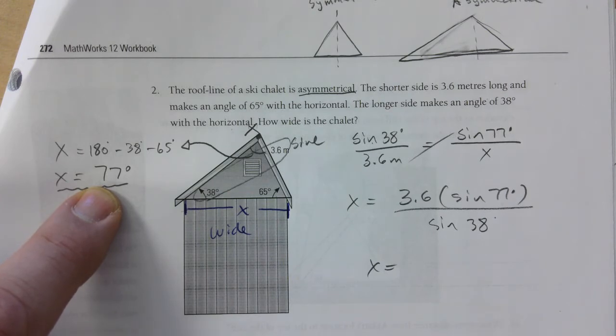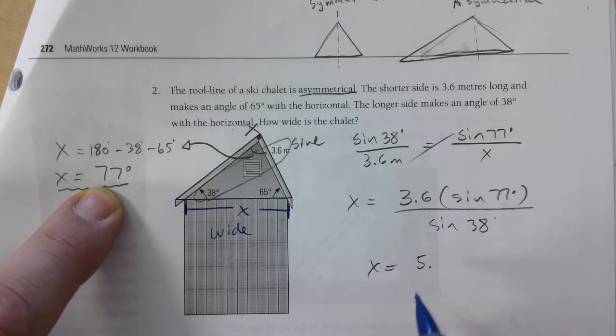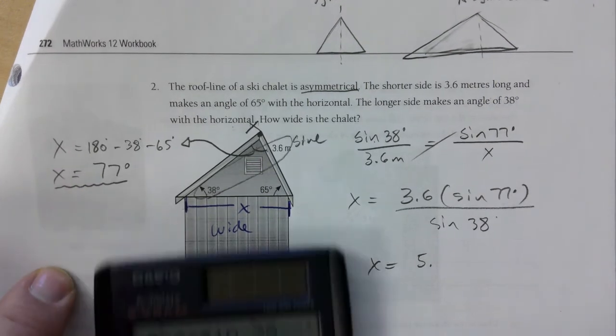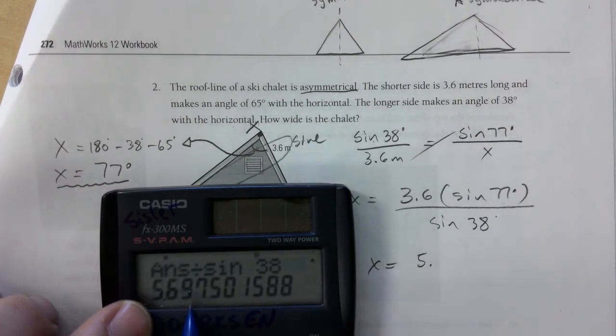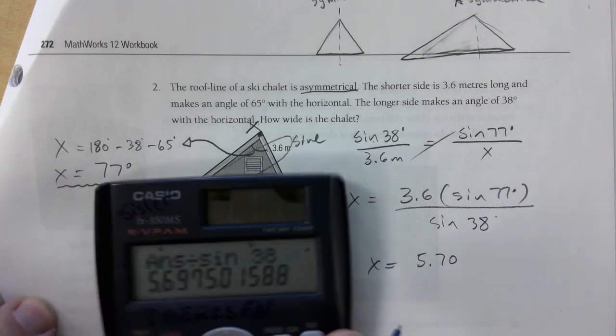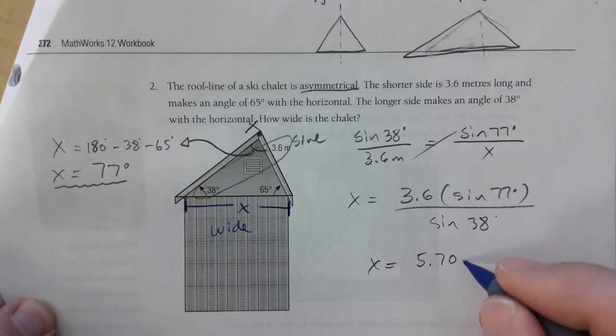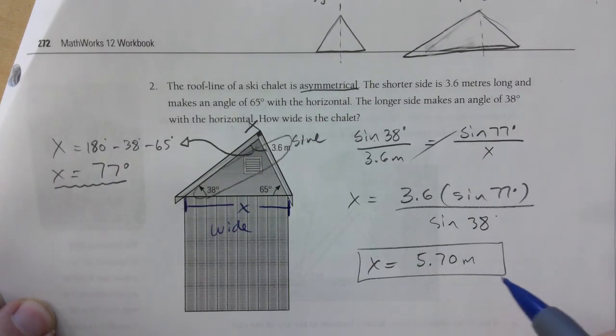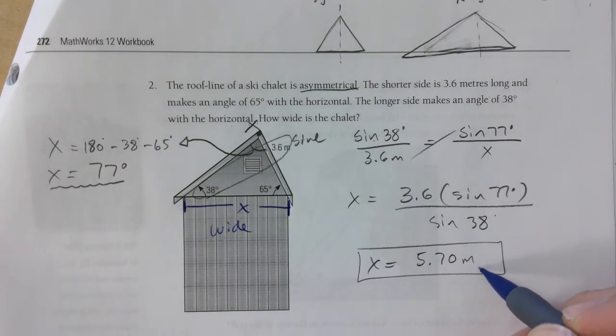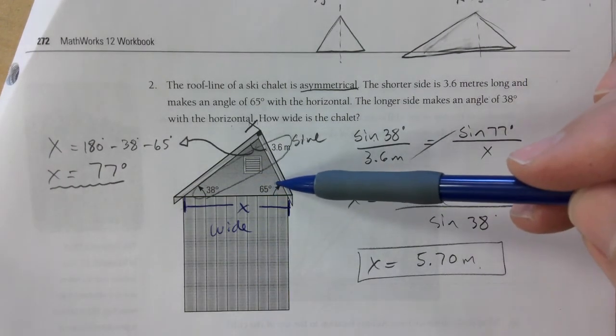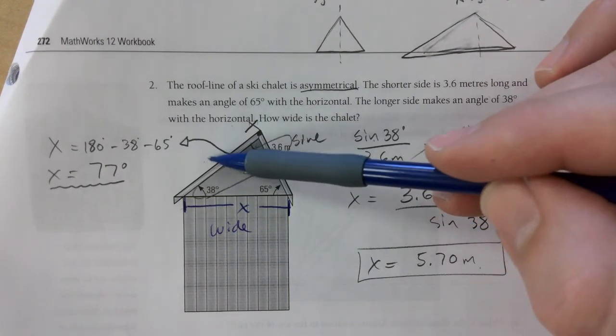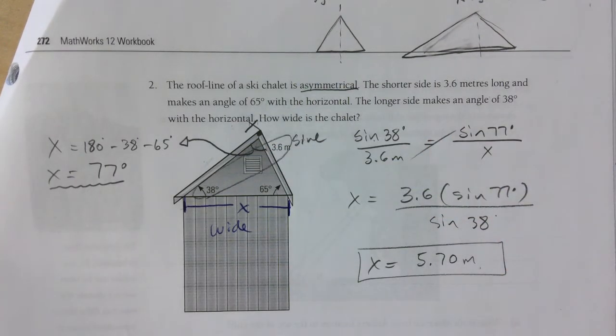You don't need to worry about obtuse angles or anything like that in sine law. That's 5 point, and here is rounding, right? Rounding to 2, the 7 bumps us to a 10, which bumps us to a 7, so it's 5.70 meters. That's what they were really asking. If you had used sine of 65, you would have found this side right here, which is not what they're asking.